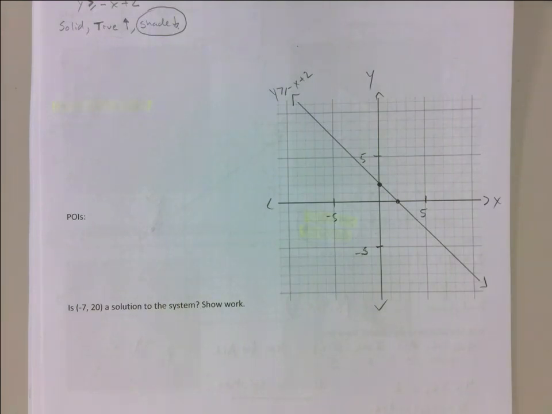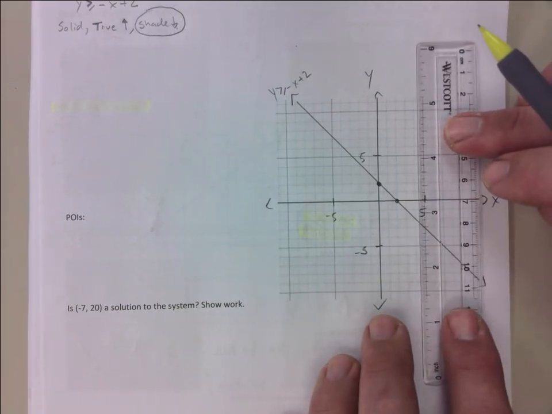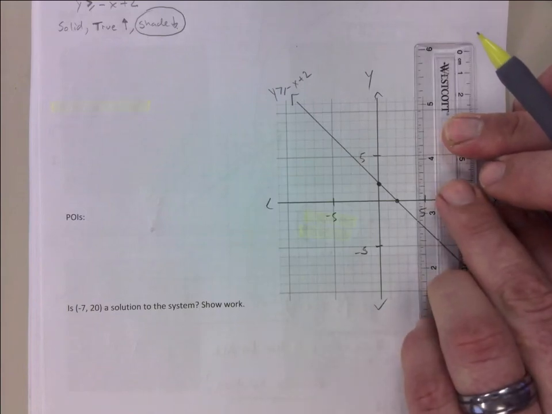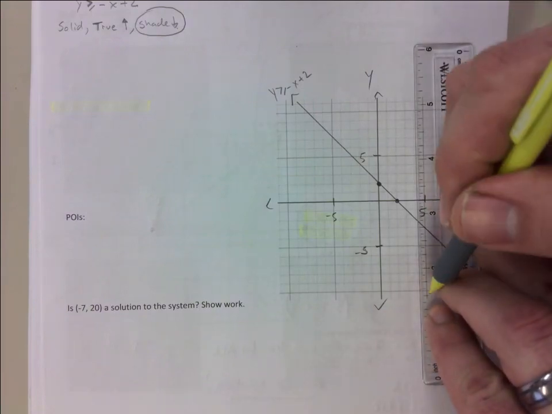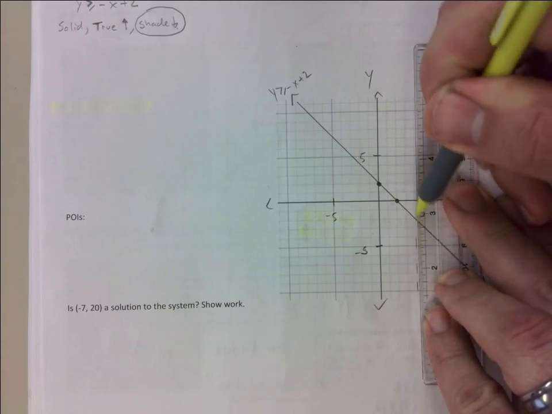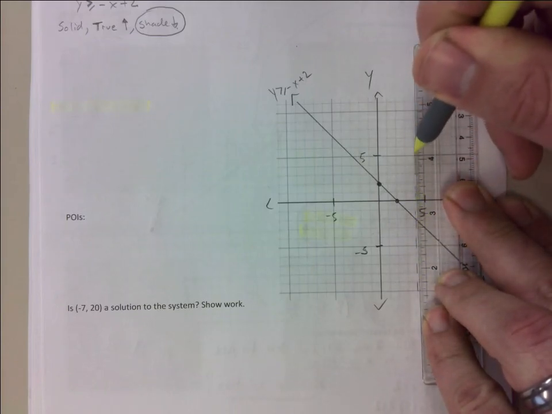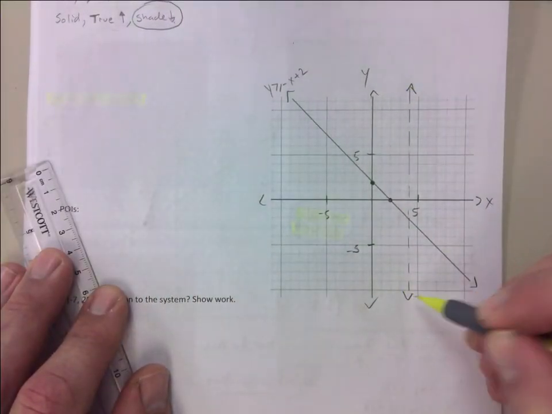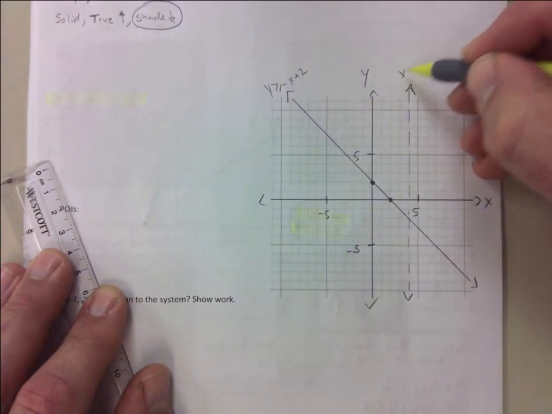Next, I've got my vertical line. The vertical goes through 4, (4, 0) right there. This one is dashed. This is my dashed line. I label it real quick.